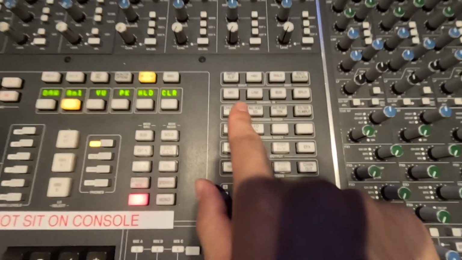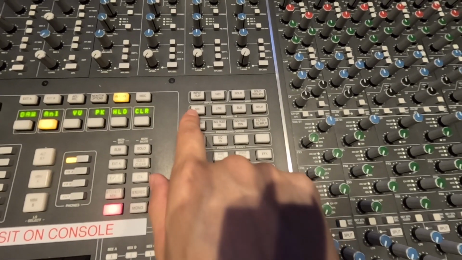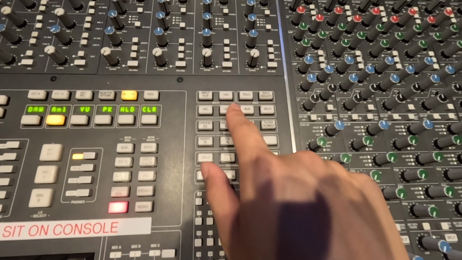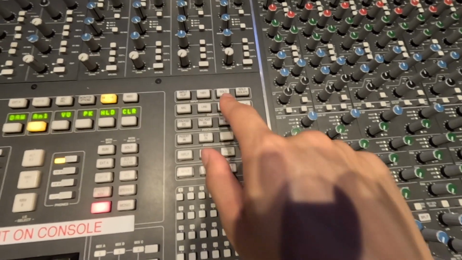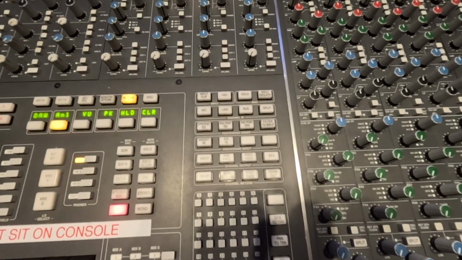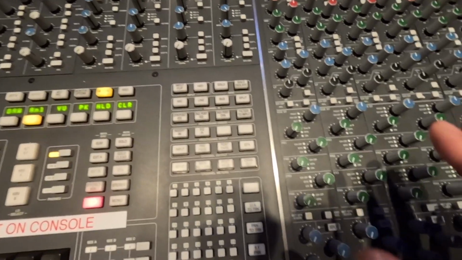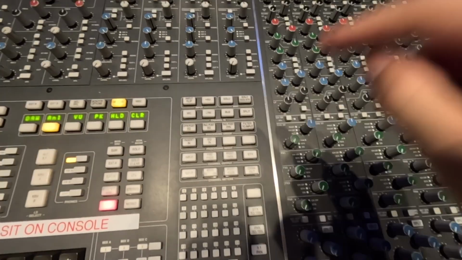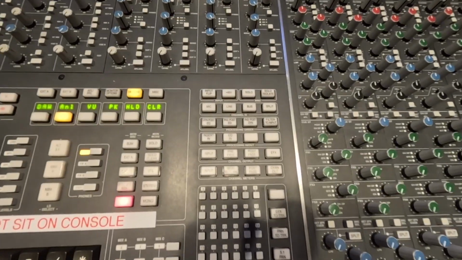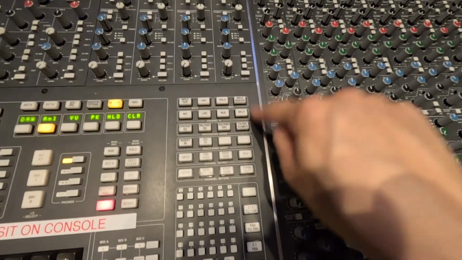Then we have the channel in module. There's options for mic, which would put that channel in channel path, line, which would put that channel in monitor path, bus, which would be the equivalent of the group switch on the Neve. We'll talk about that in a different video. And then split, which would turn a channel into an inline channel. So don't be confused about this split button.